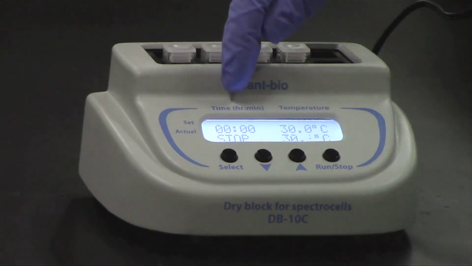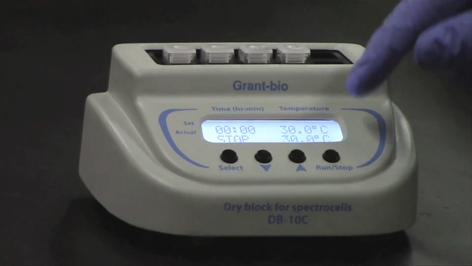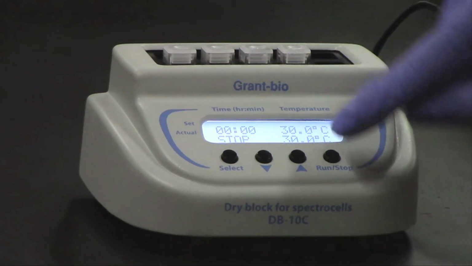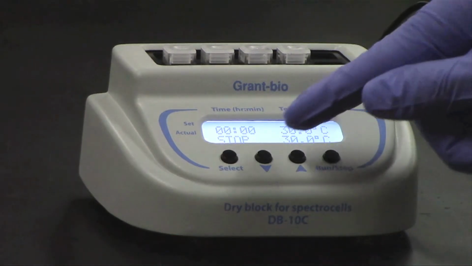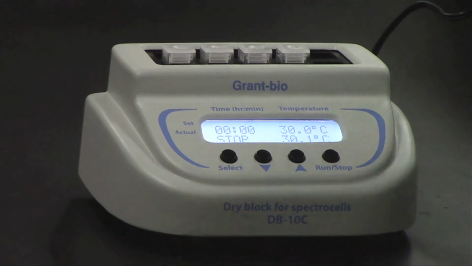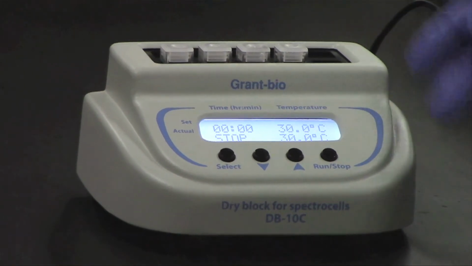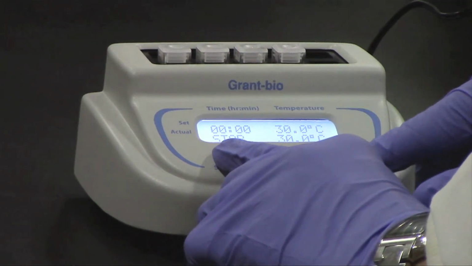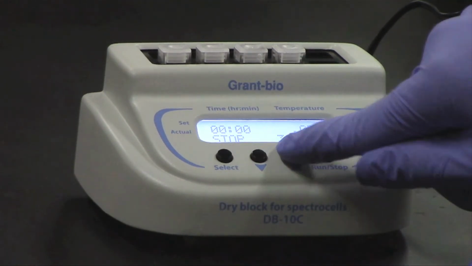There's both a timer and a temperature setting on here. As you can see right now, the temperature is currently set to 30 degrees Celsius. This is the set temperature, and this is the actual temperature. Stop indicates that there's nothing going on with the timer itself, which you can set later if you want to allow the cuvettes to equilibrate at a new temperature for, say, a couple minutes or so. If I want to change the temperature, say, to 35 degrees Celsius, I just go to Select and press Select until the temperature is reached.